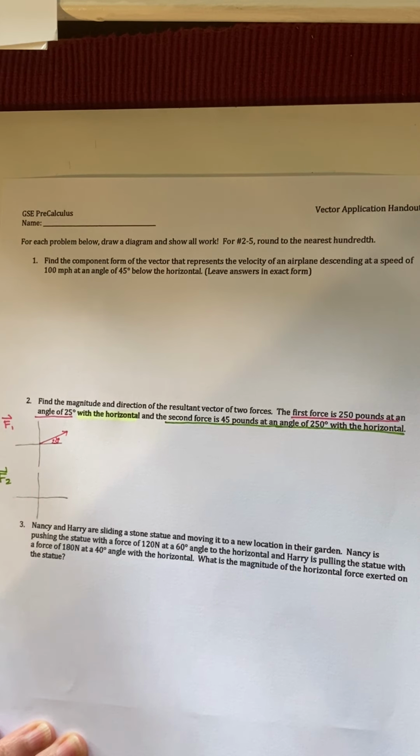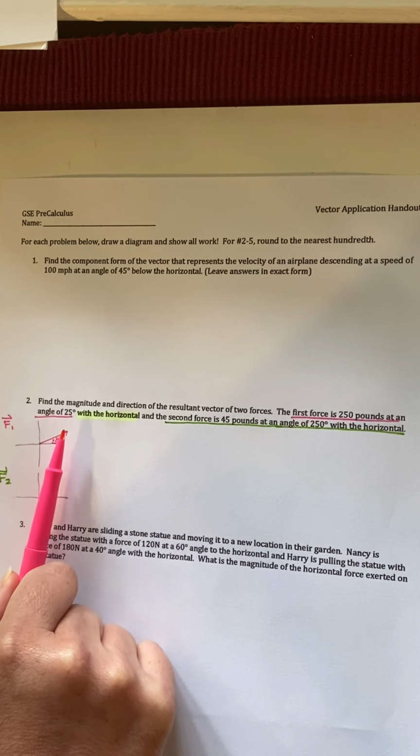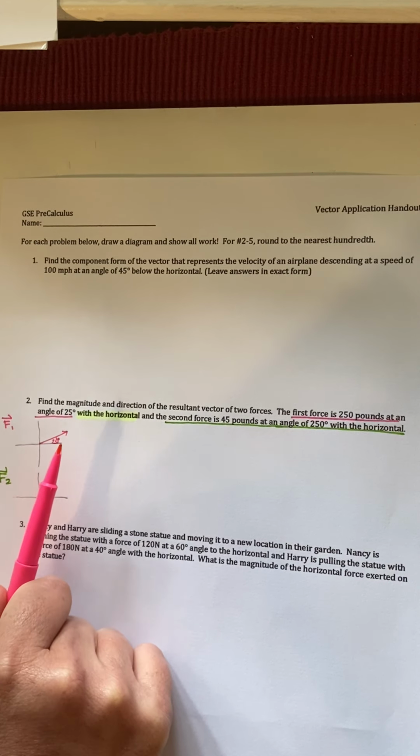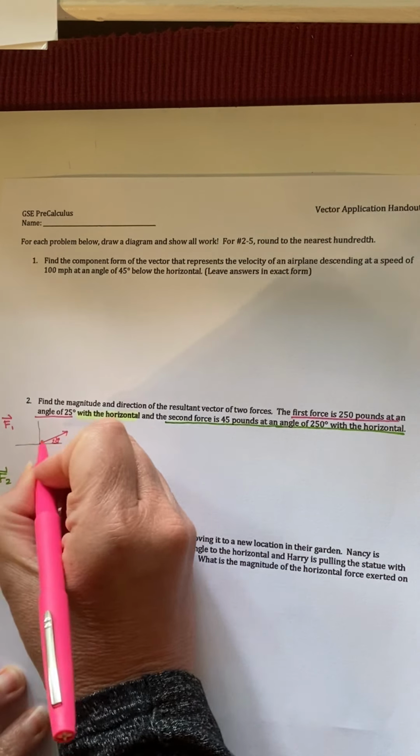If the question is talking about direction, remember directional angles are going to go from north, so they're going to go from the y-axis and then go in a clockwise direction. So you need to be careful with these application problems, whether you're talking about angles in standard position from the horizontal or whether you're talking about a directional vector. So this here has a force of 250 pounds.